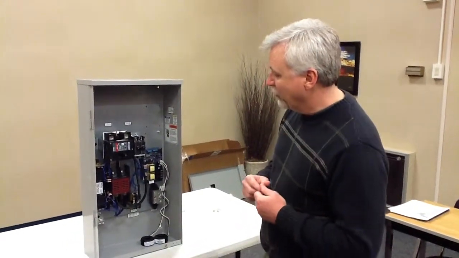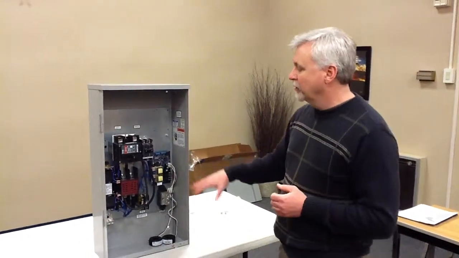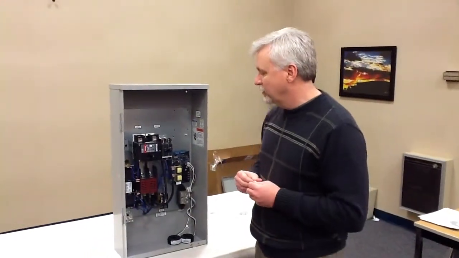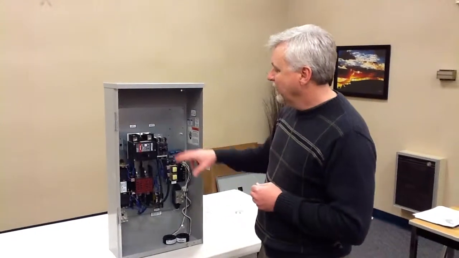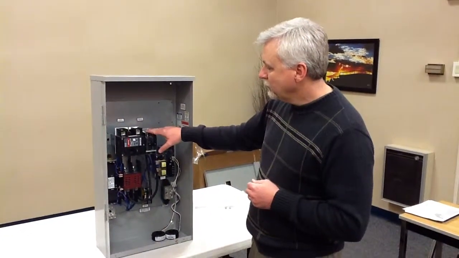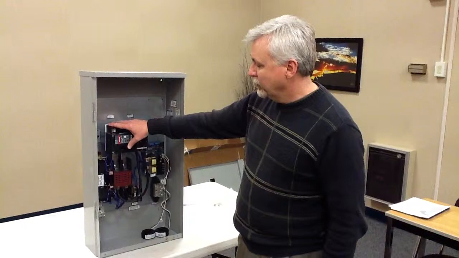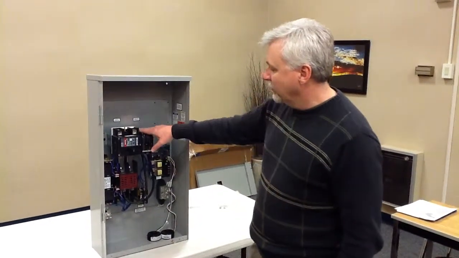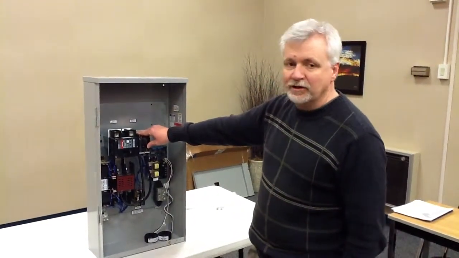The second thing I want to bring to your attention about this particular transfer switch that really differentiates us from all others out there is this second breaker. The first breaker, of course, is for your utility. The second breaker is actually a shutoff for the generator.